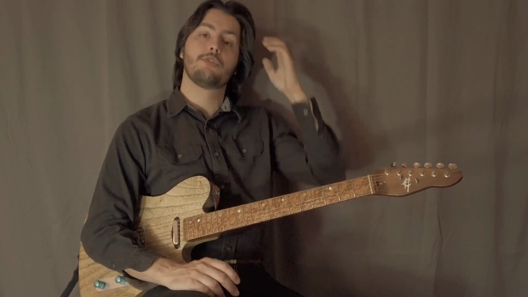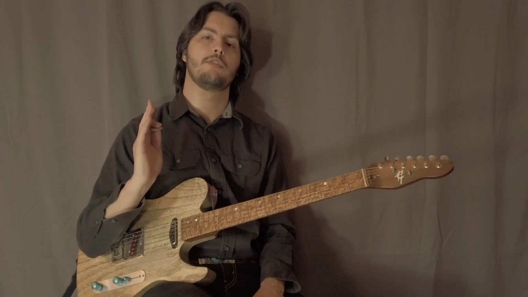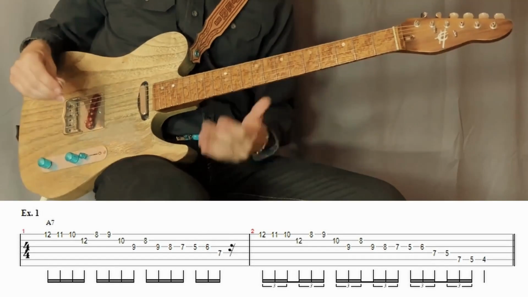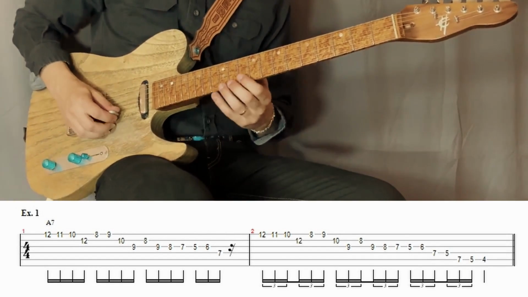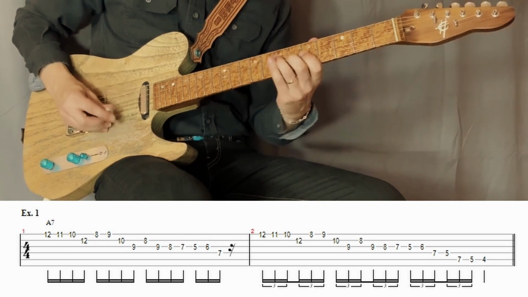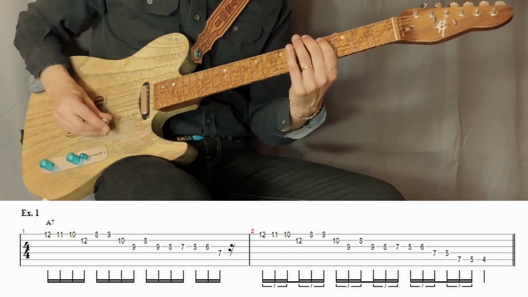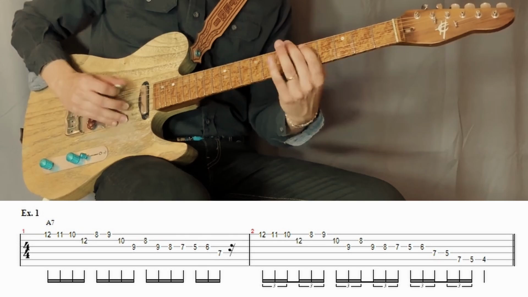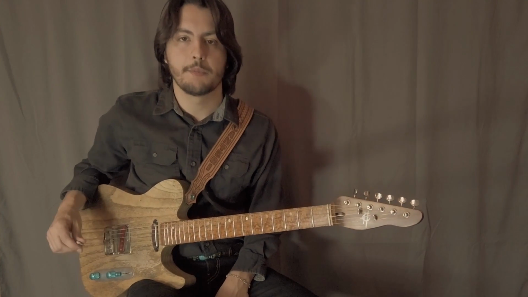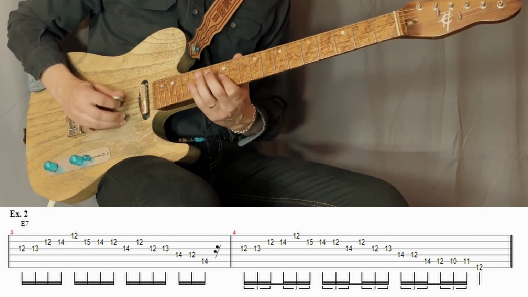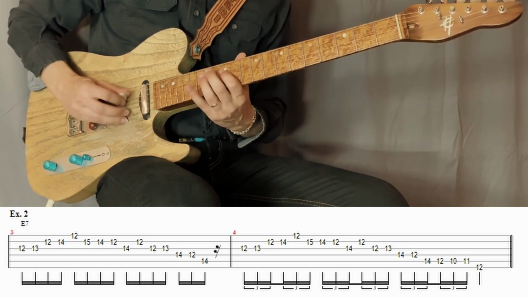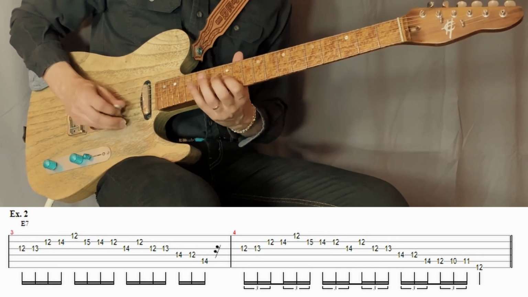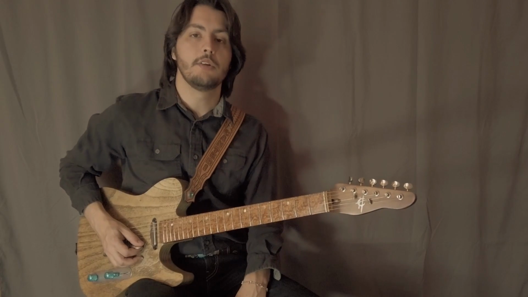Now I'm going to show you guys some licks using those ideas. I'm going to give you an example in A, an example in E, and also one in D. Let's get to it. So here's lick number 1. Here's lick number 2. And here's lick number 3.